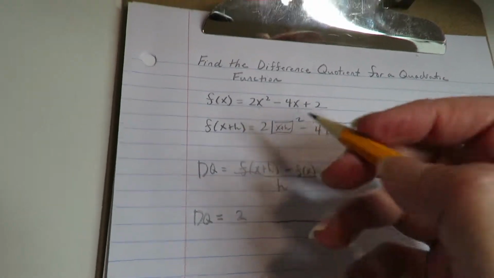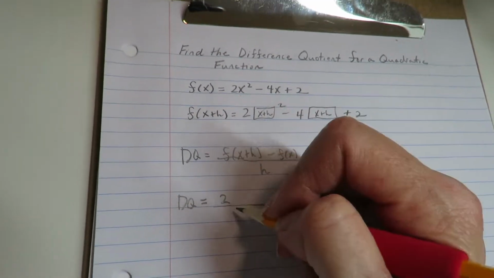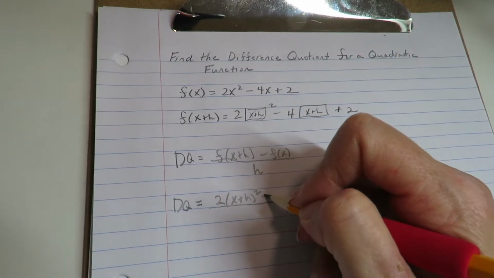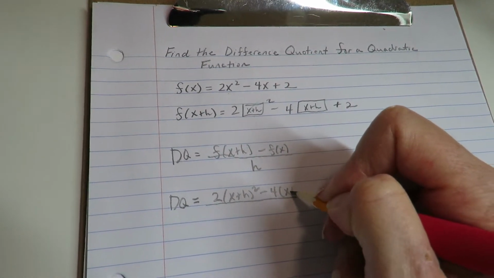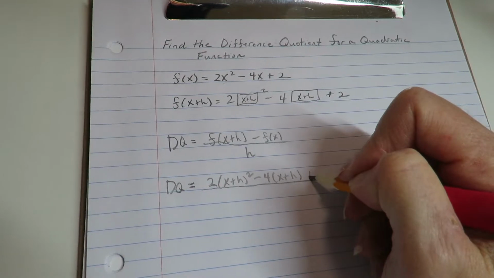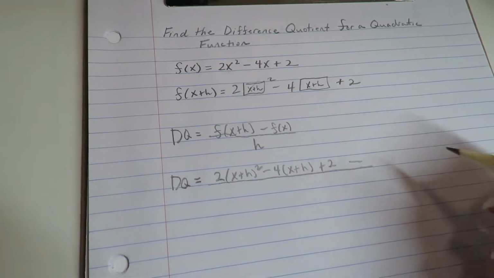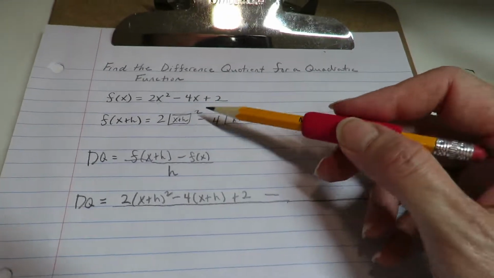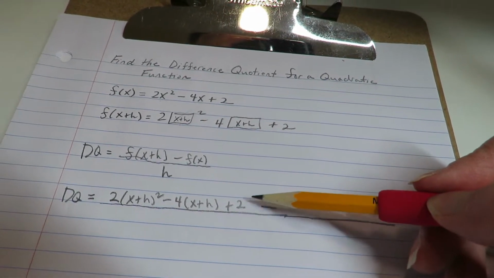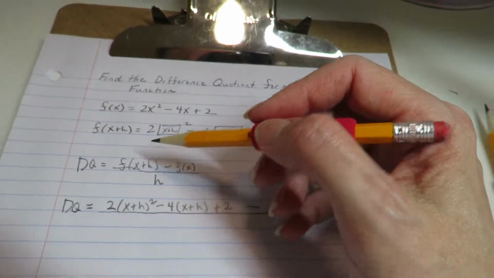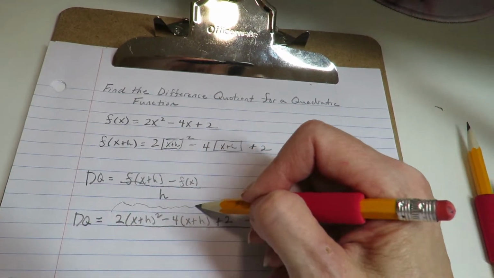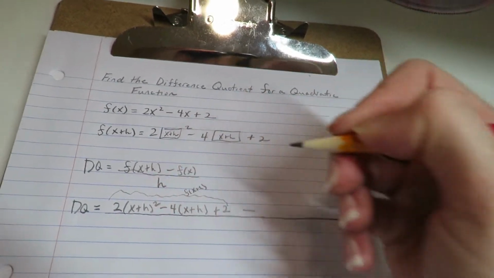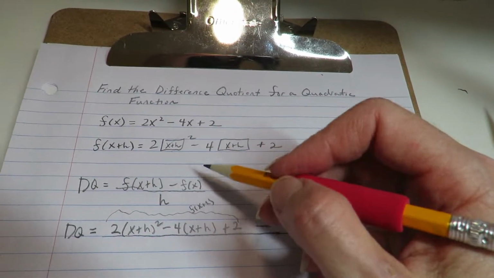I'm just going to convert the boxes to parentheses now. Okay, so I just converted the boxes to parentheses, so you can see that. All right, so that's the f of x plus h. This whole thing right here is the f of x plus h. And I'm going to subtract f of x.